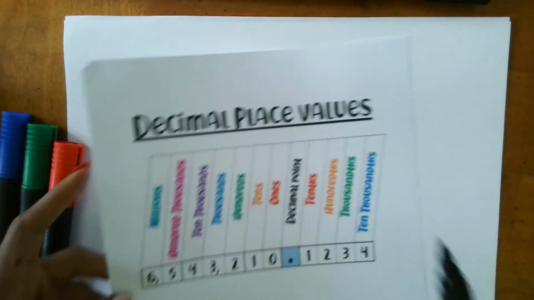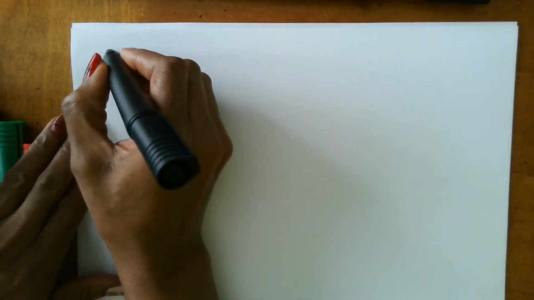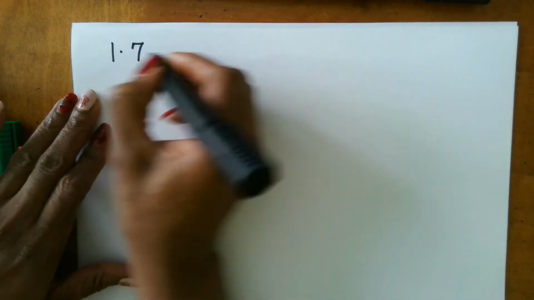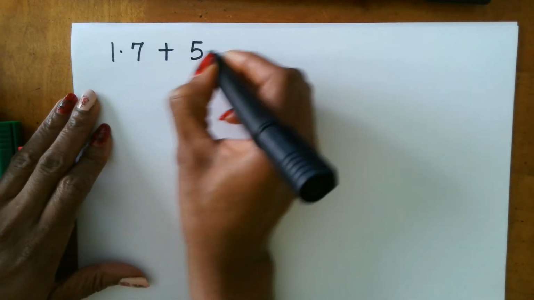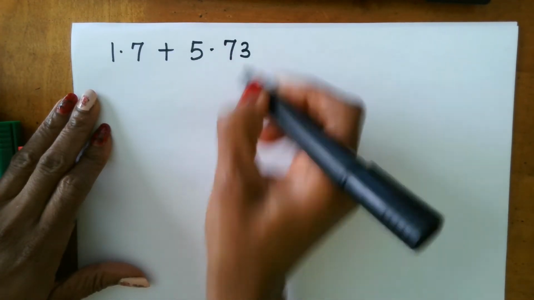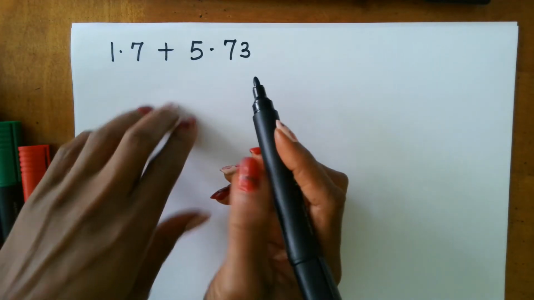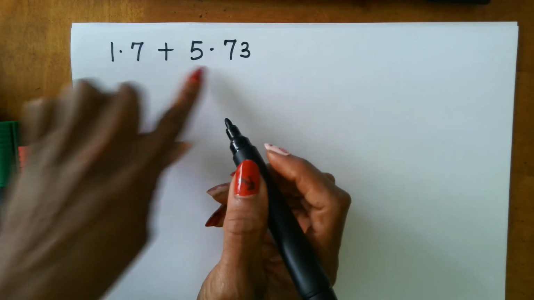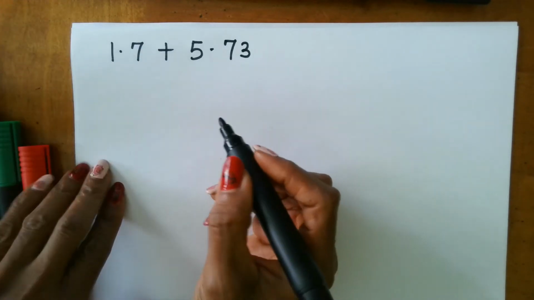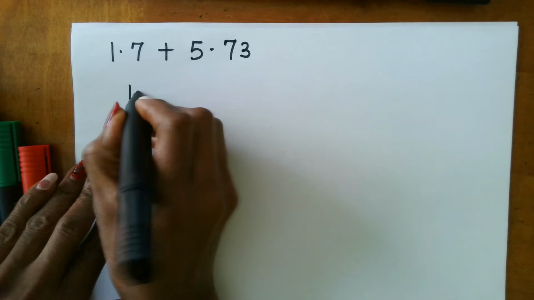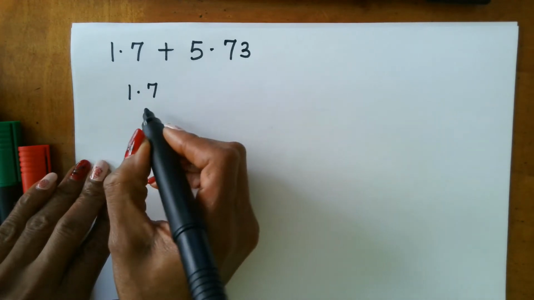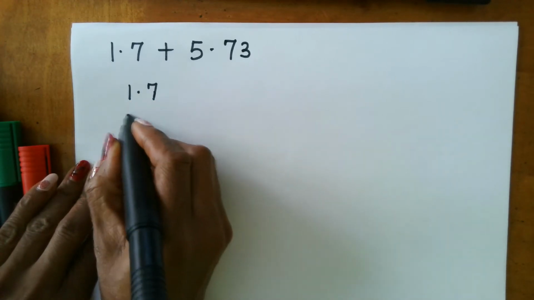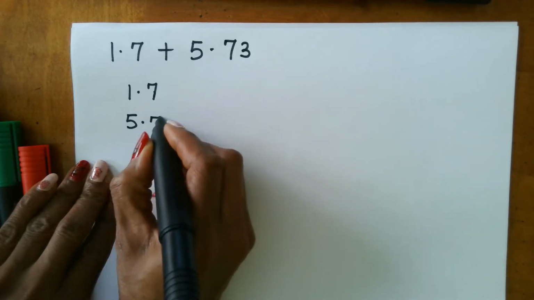I'm going to start by adding and subtracting decimals. For example, if we've got 1.7 plus 5.73, we're going to put these digits in position so that the decimal points align with each other. So we've got 1.7 and 5.73.